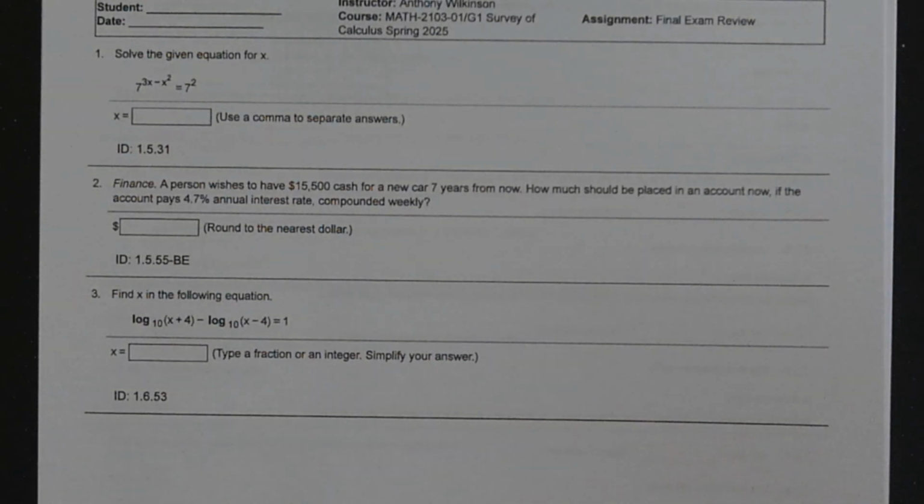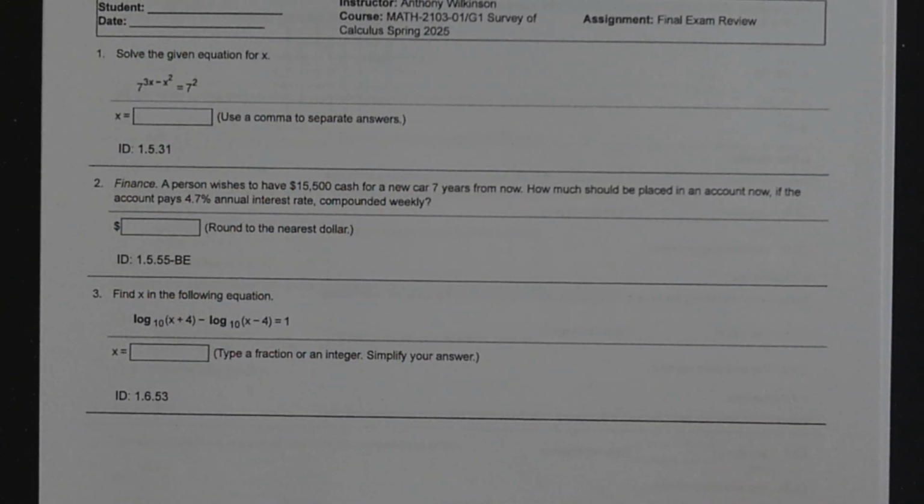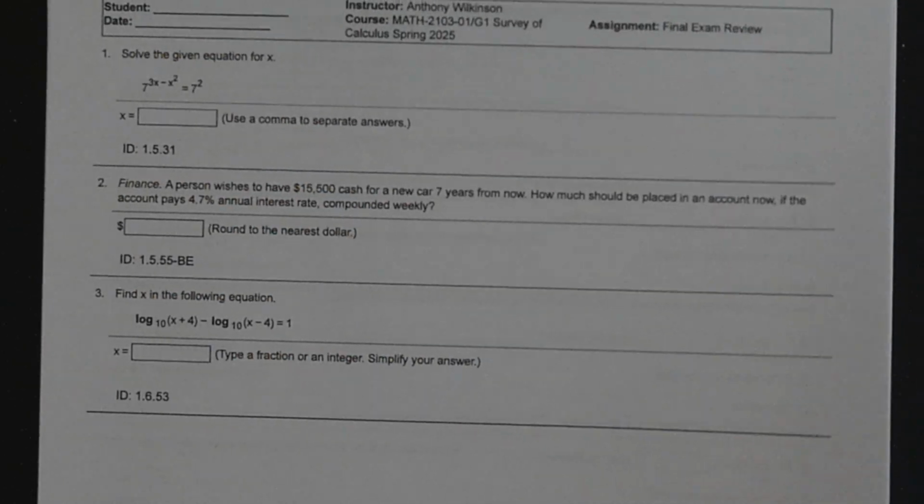All right, number 2. A person wishes to have $15,500 cash for a new car 7 years from now. How much should be placed in the account now if the account pays 4.7% annual interest rate compounded weekly?